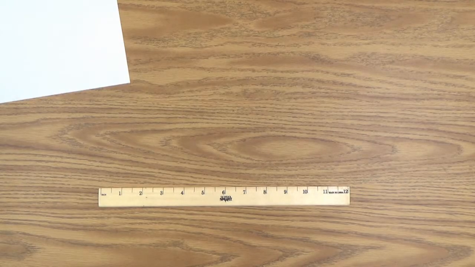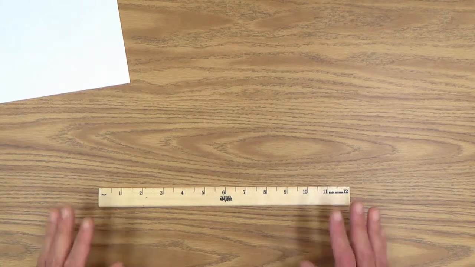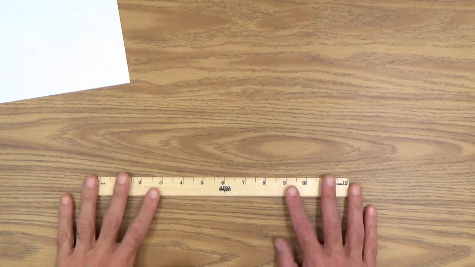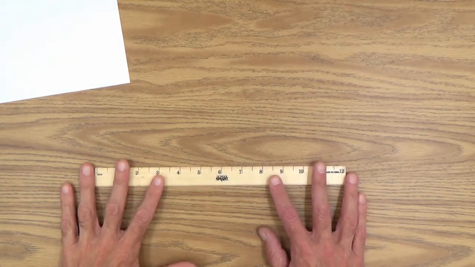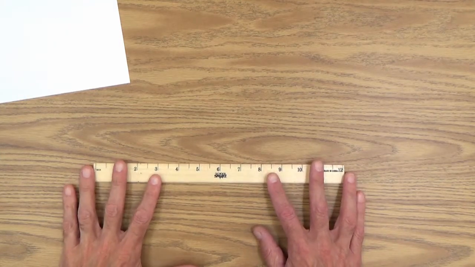So now let's look into what we call standard units of measurement. If you remember, we used the paper clips. I would call those non-standard units, and you'll see why shortly. So we'll be working with a ruler for a while in this lesson.